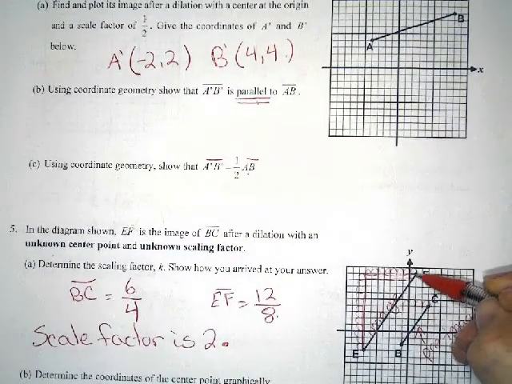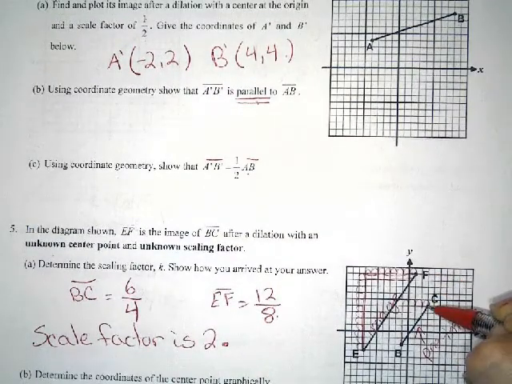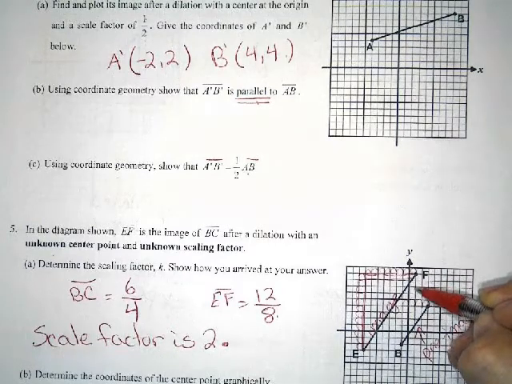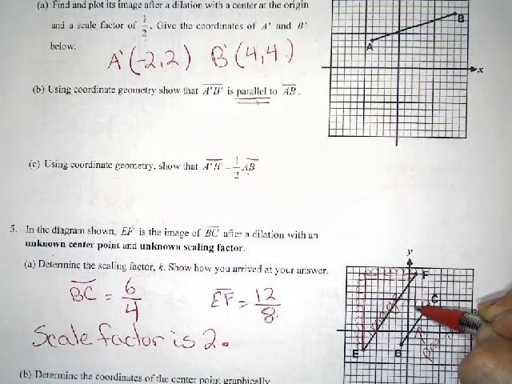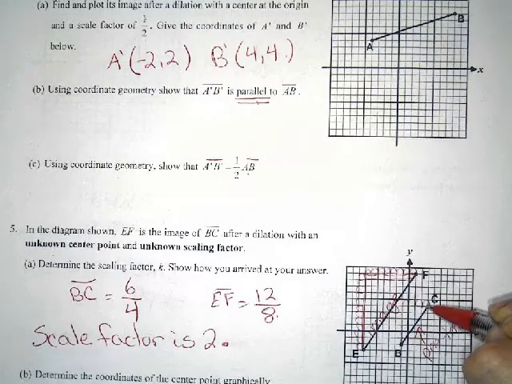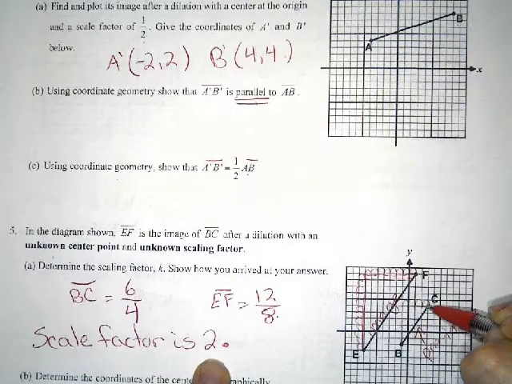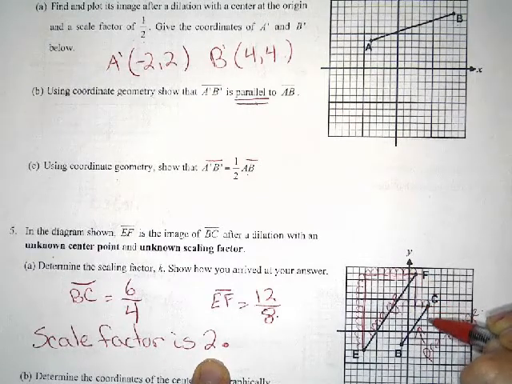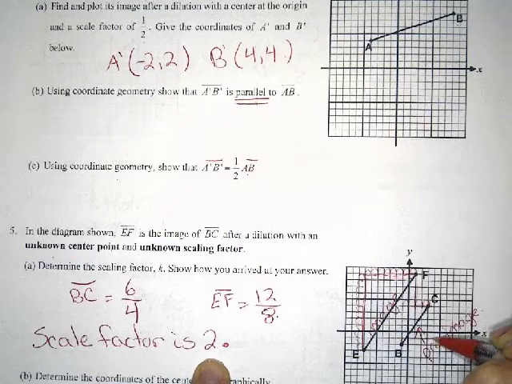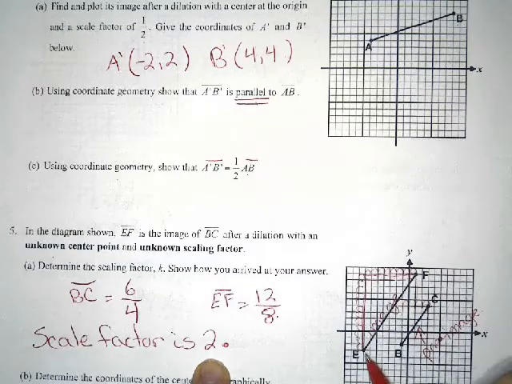To get from F back to C, it was a drop of 5 and back 2. Since this is a scale factor of 2, I only have to do that twice. I already did it once, so now if I go down 5 and back 2, it looks like my center of dilation might be right there, but I'm going to check it.